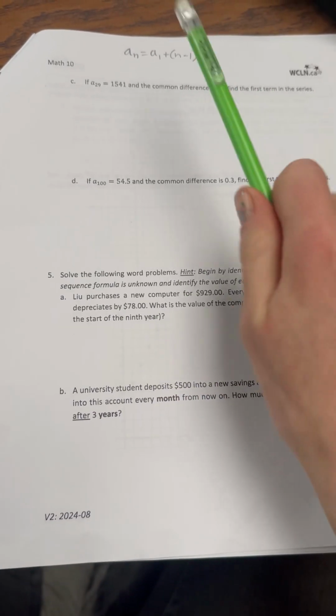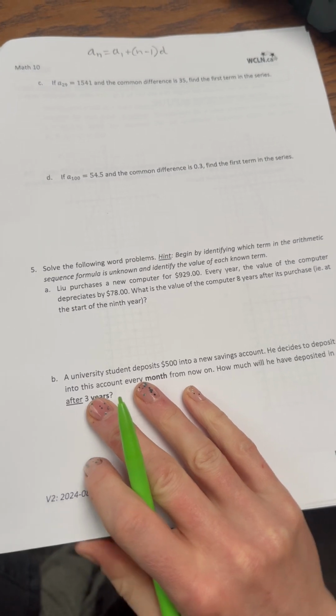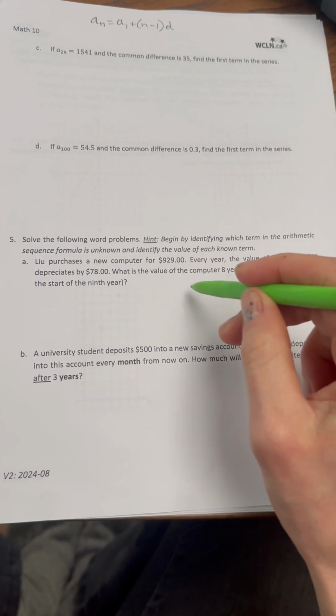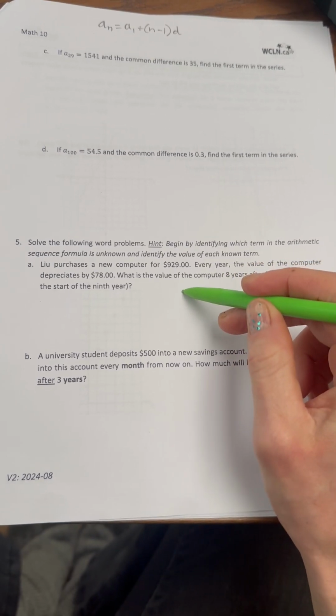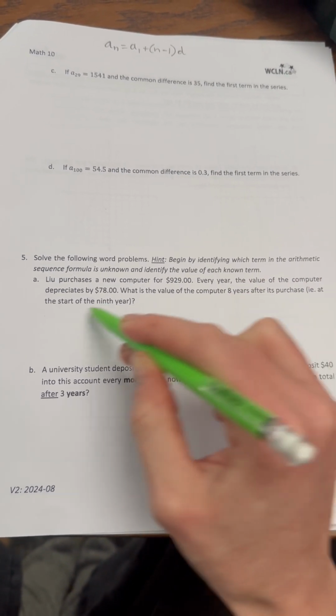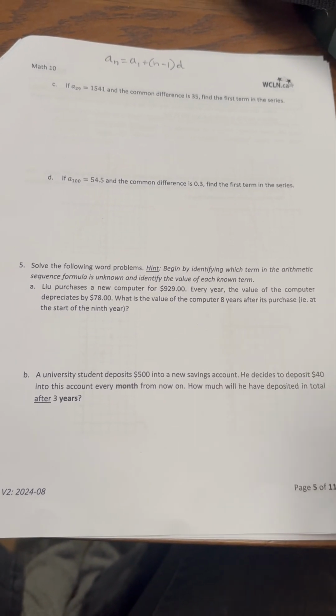Once again, I am writing this formula that we're using on the top of every page, just so it's right there. Word problems. Now we just have to figure out what they're talking about in this word problem, because they're not telling us directly which number is which value. We just have to understand what the formula means and plug in these values based on what we know.